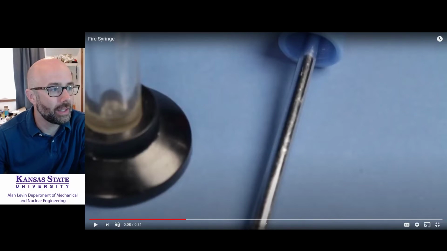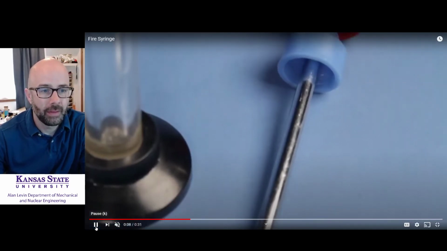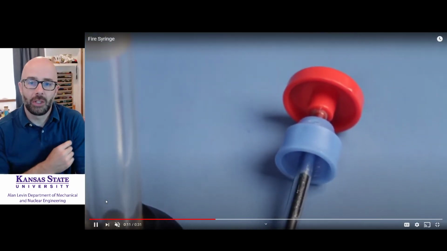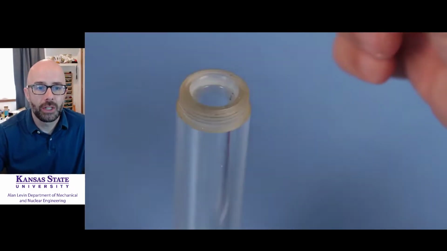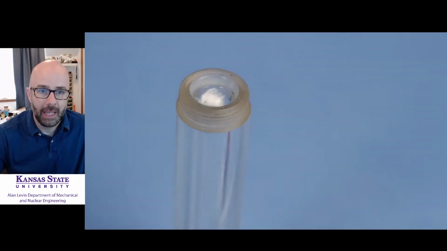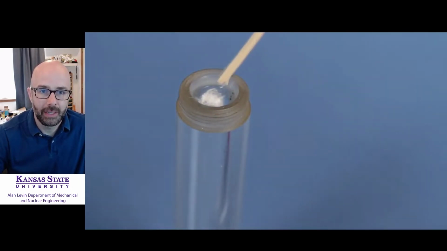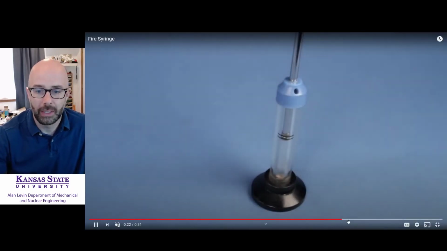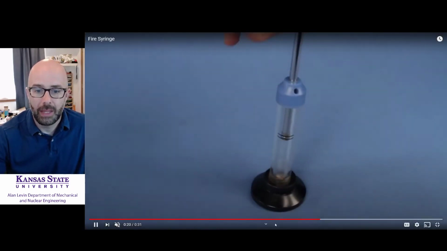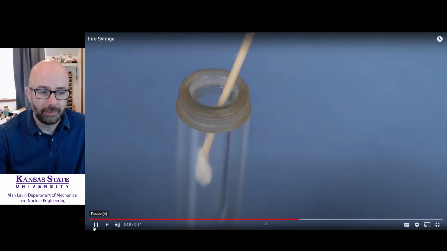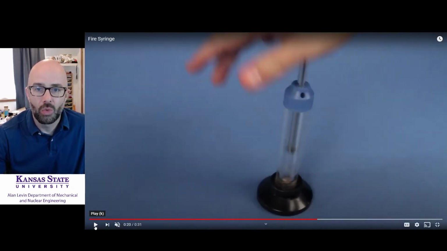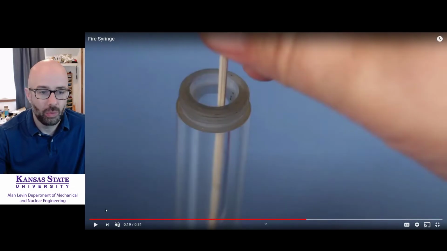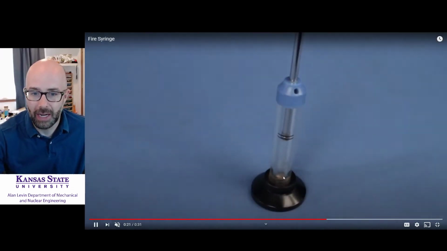Here is our fire syringe. Watch this video here. It's the same kind of video that I had, a little different look. We're going to put a piece of cotton in this fire syringe, and they take a piece of dowel to push it down to the bottom. You saw what happened there. That was really quick. They put the cap on it and then rapidly compress the system, and that little fire occurred down there at the bottom.